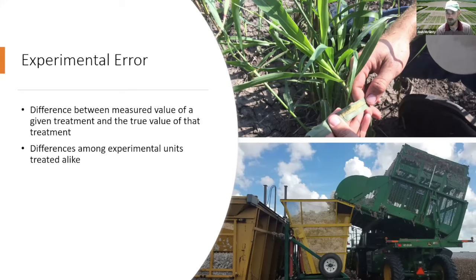If you thought of them as experimental units, those were alike. They were planted to the same hybrid, probably fertilized the same, all in the same field, so some uniformity in soil. But there are differences. There's inherent variation in the environment that leads to these things.